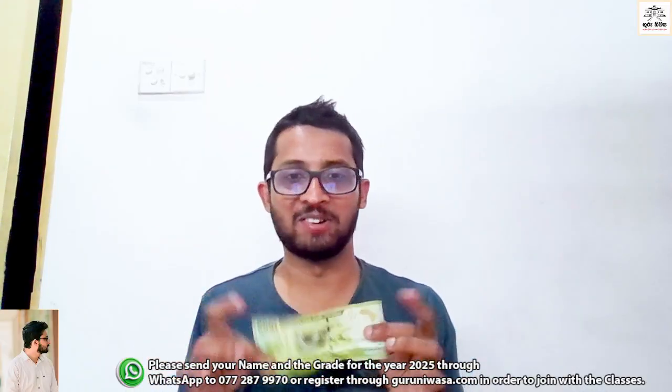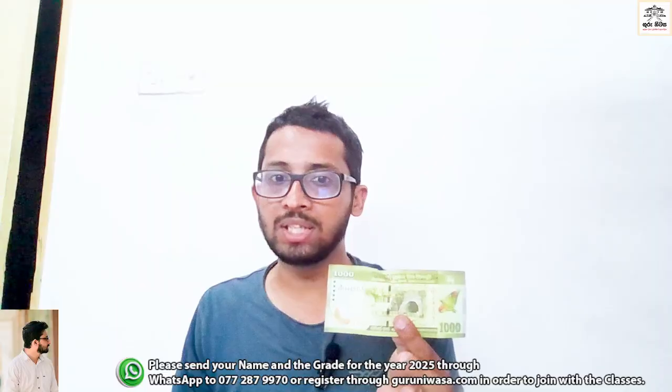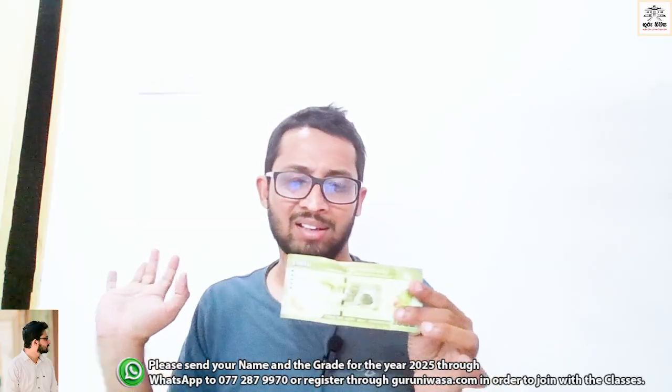Okay. Look at this. How much is this note? 1,000 rupees, right? So this is a durable note. Why? The central bank has made this note using a specific substance, a specific material. It's not just a piece of paper. It's a special paper, something like a cotton mix. That's why we can use this for a long period of time, maybe 10 years, 15 years, 5 years.